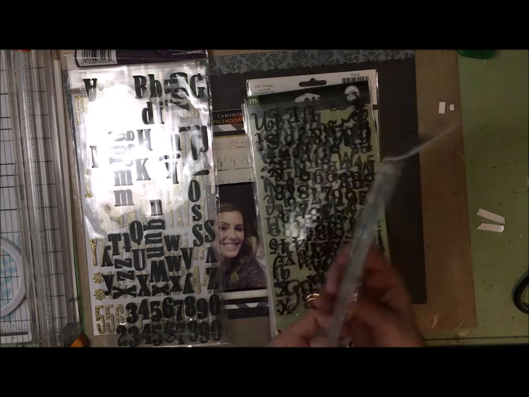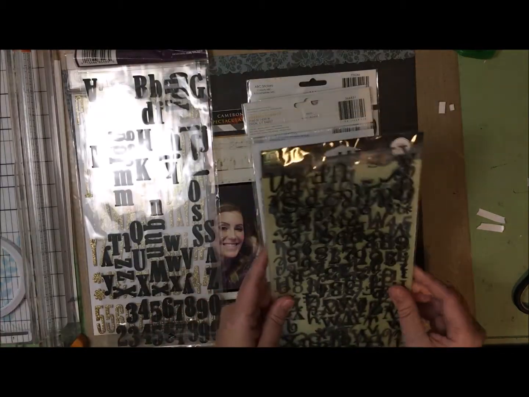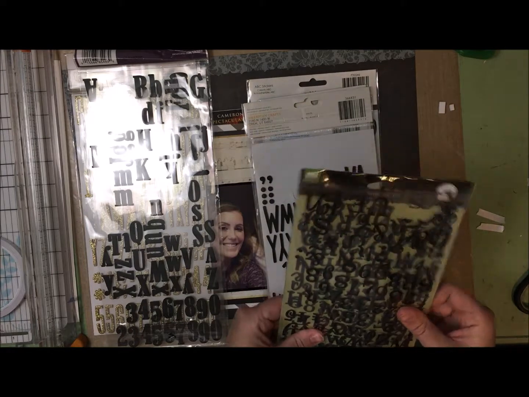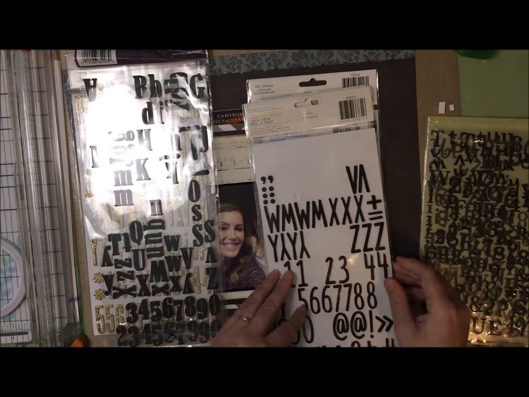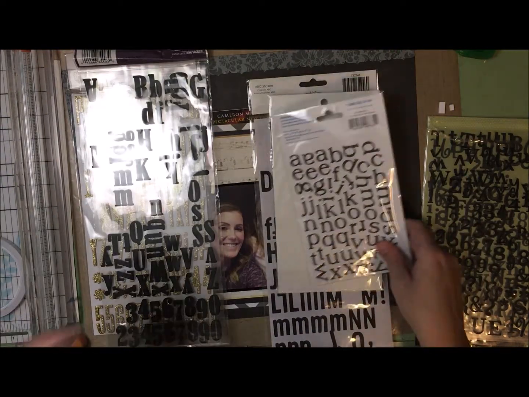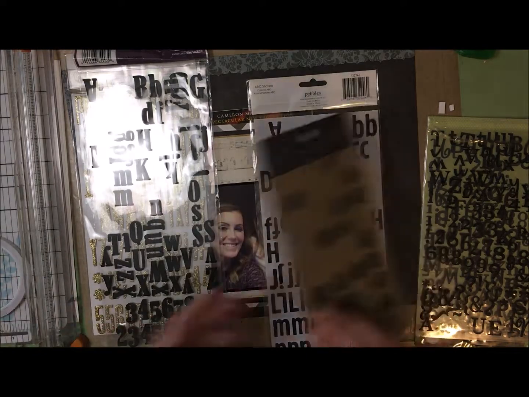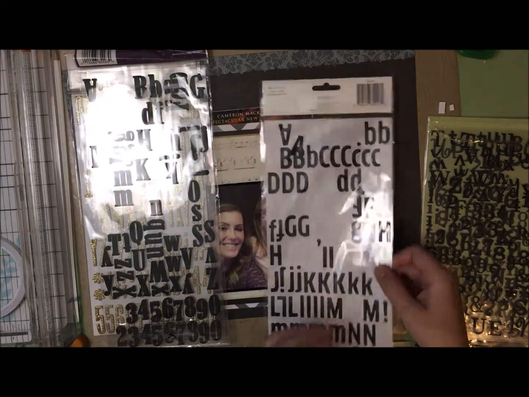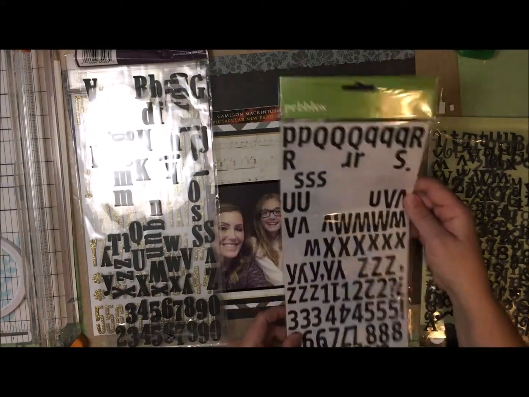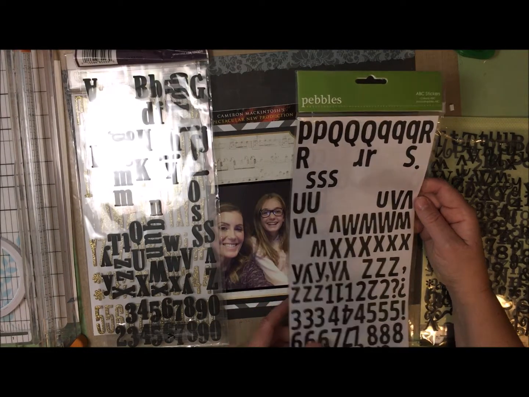Got no A's in that one. These are little glittery stickers, so I probably got quite a bit in there. Nope. These have little polka dots on them. They're a little bit too happy. What do we have left in here? Oh, no T's. I seem to use up my T's quickly.